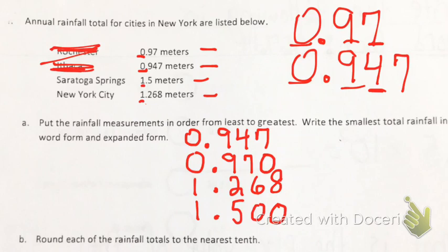Now it wants for you to write the smallest total rainfall in word form and expanded form. Which one of those is the smallest number? Which one did we say? How do you say that number? How do you say the smallest number up here? 0 and 947 thousandths. So they want for us to write that in words. So I want you to take a moment and write that in words.